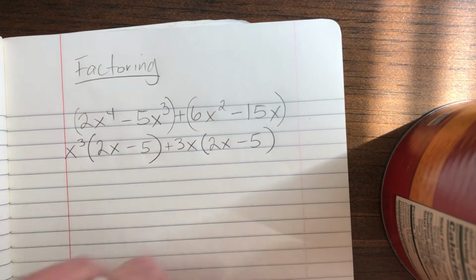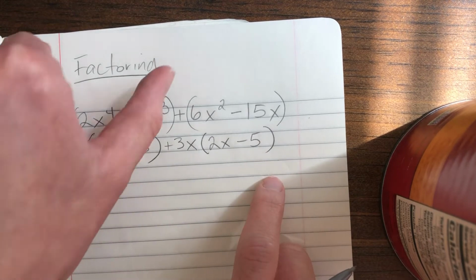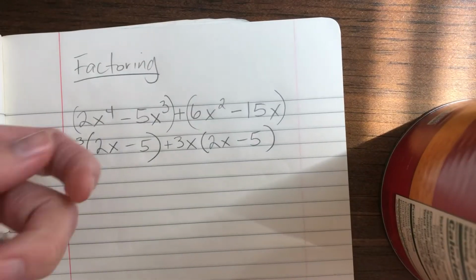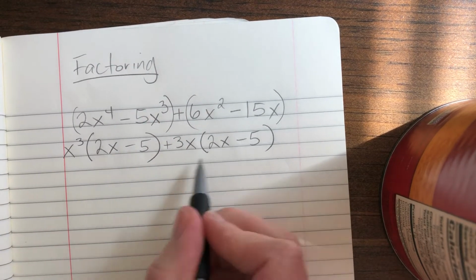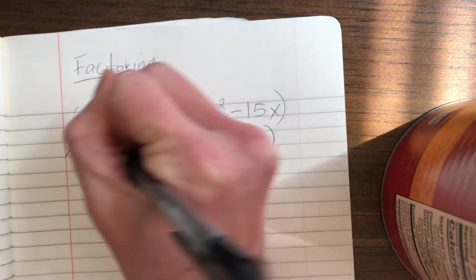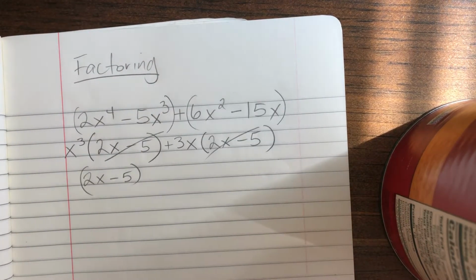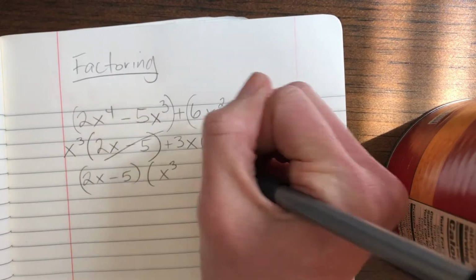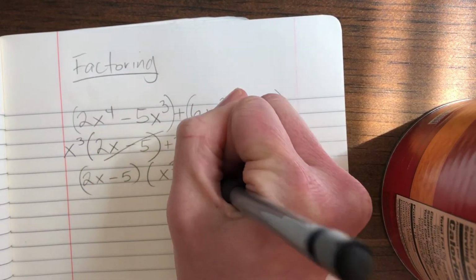So now you should notice that both of the groups, this first group and the second group, have a common factor of 2x minus 5. So we're gonna factor that out of both of them. We're gonna have 2x minus 5 that's factoring out of both of those groups. The part that's remaining is gonna be the next factor. So we have x cubed plus 3x, okay?